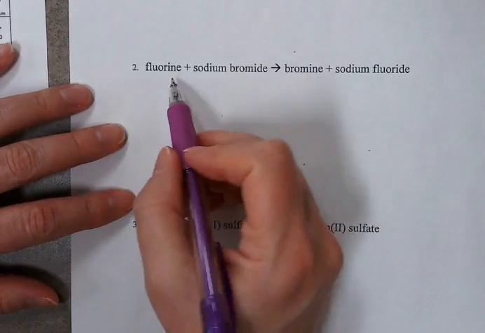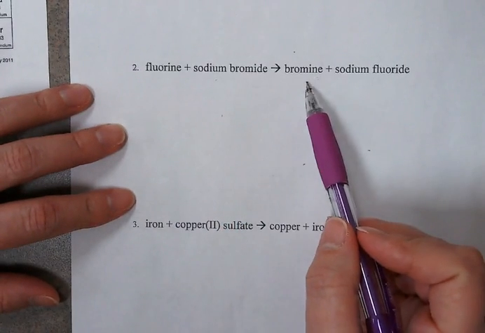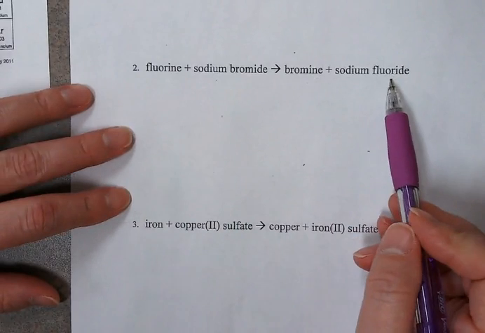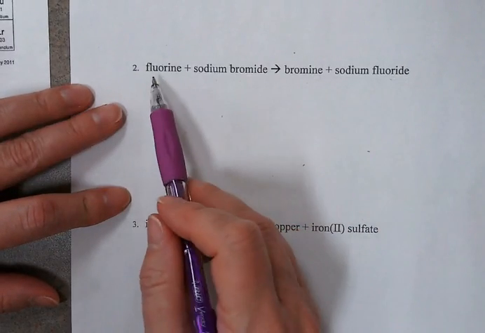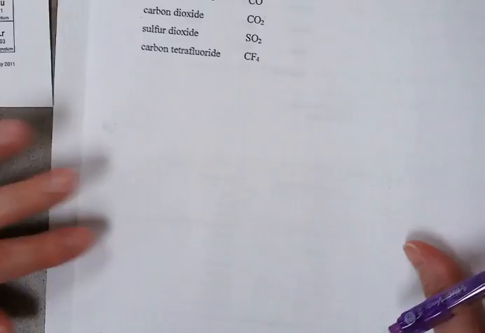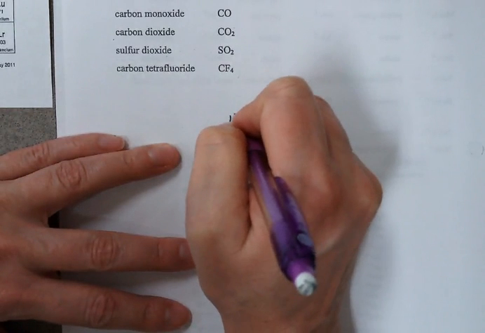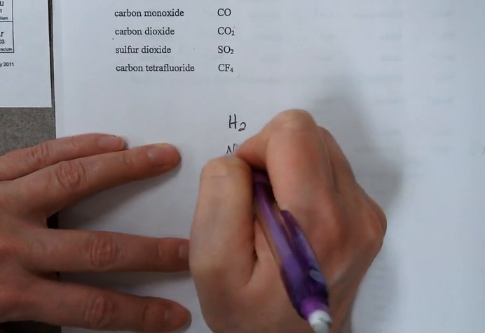We've got fluorine reacting with sodium bromide to produce bromine and sodium fluoride. All right, so this is an element by itself, and one of the things you'll have to remember, I should have done this earlier, is you need to know your 7 diatomics.